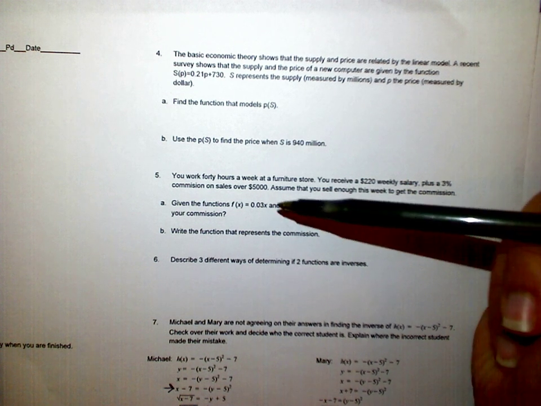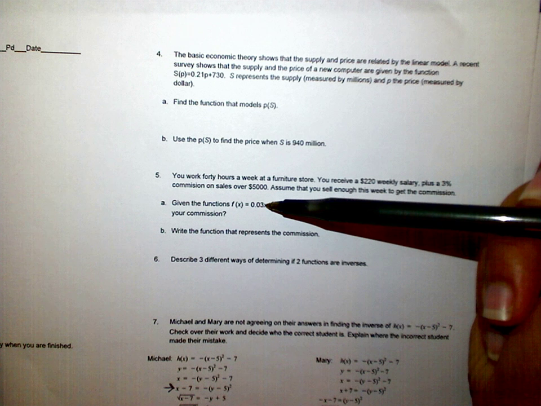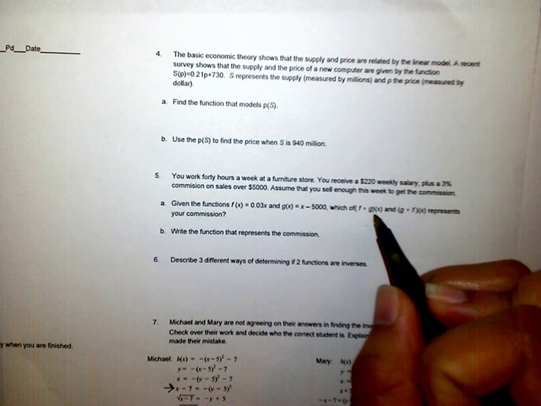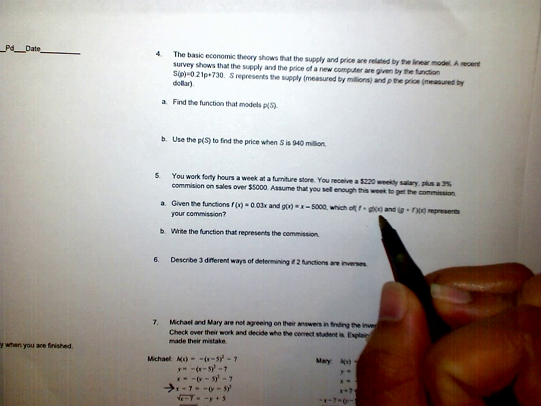So we know that we get a commission on sales over $5,000. So we know that we're going to have to substitute into the function f. Now I'm going to look at the two compositions, f of g of x and g of f of x.